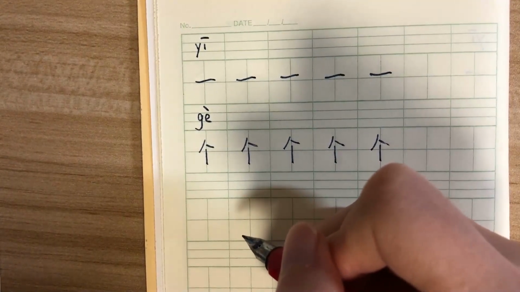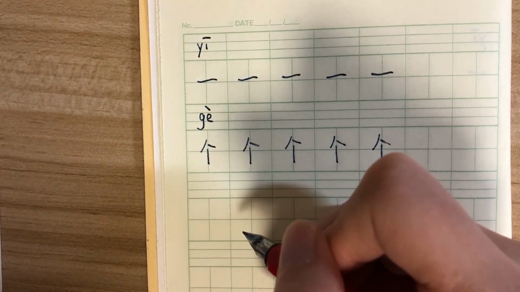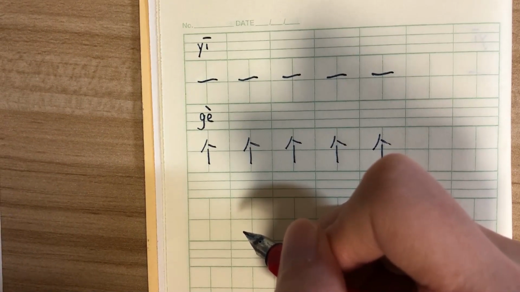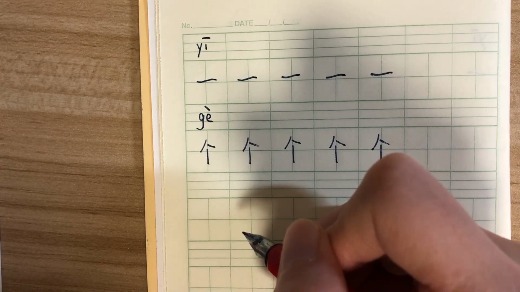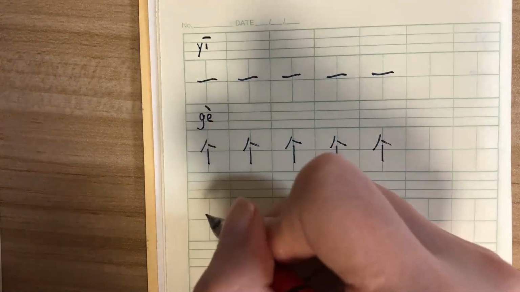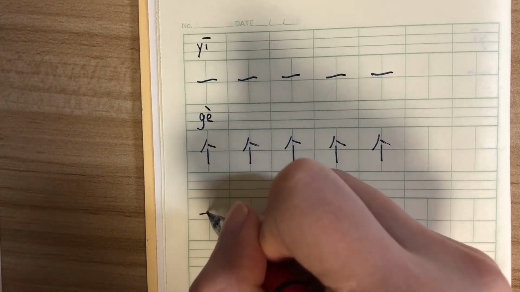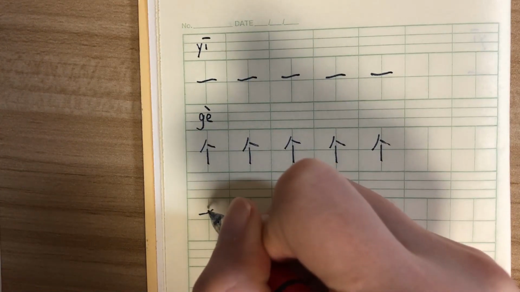Okay, the third character is 本. It's also a measure word. It's usually put before a book or notebook. For example, 一本书, it means a book. Now you can write with me. Pay attention to the strokes.